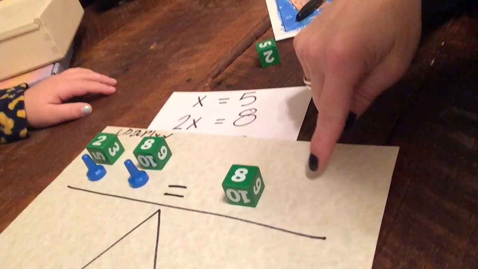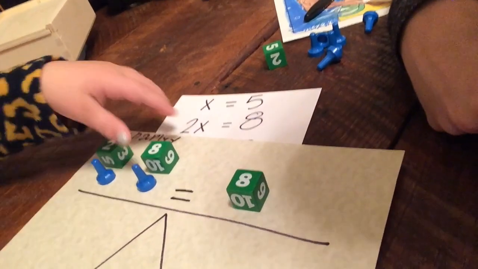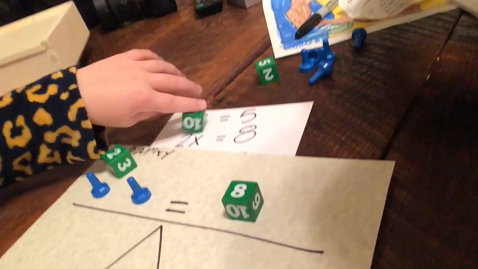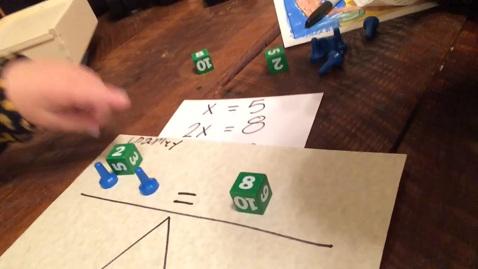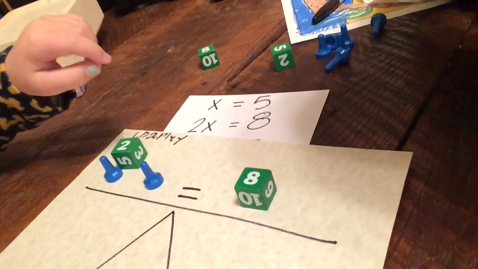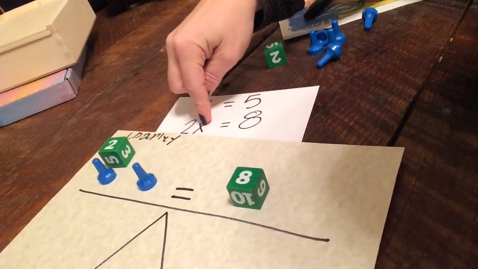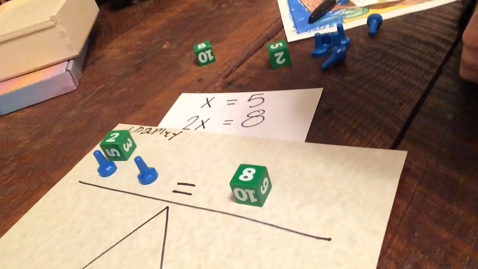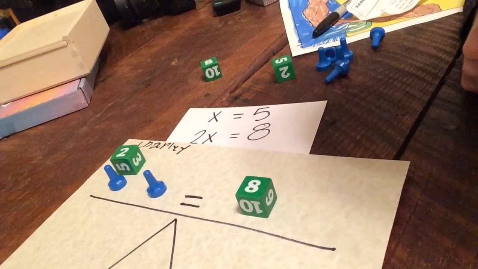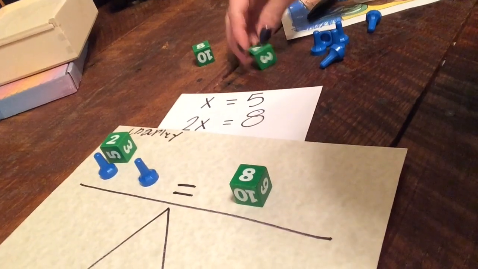And how much is on this side? 8. Oh, man, that's not equal. What would that have to be? This is 2, I know it. You think so? Or does it just mean that there's 2 of the missing number? 6. 2 and 6. Okay, you're right.